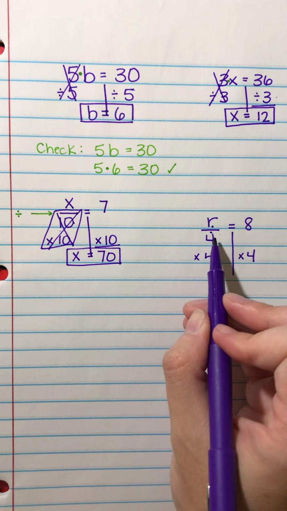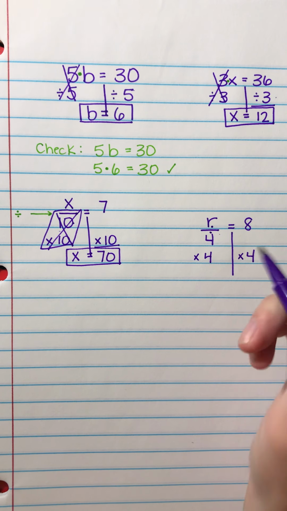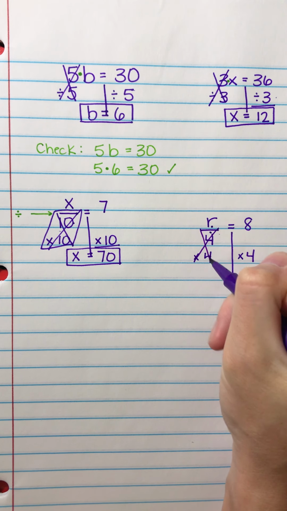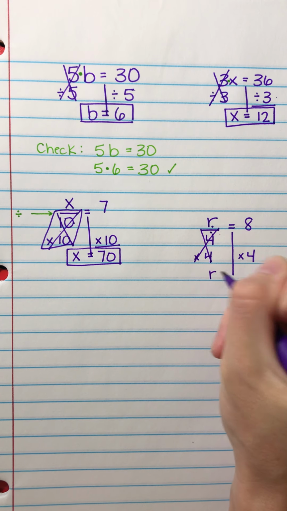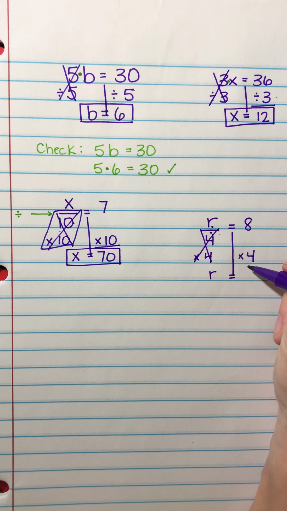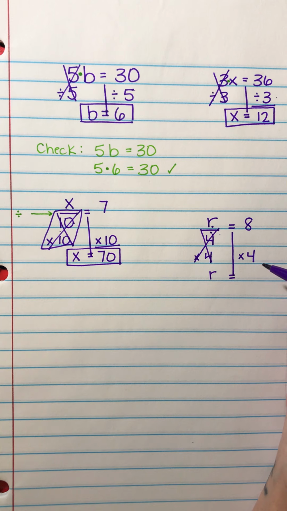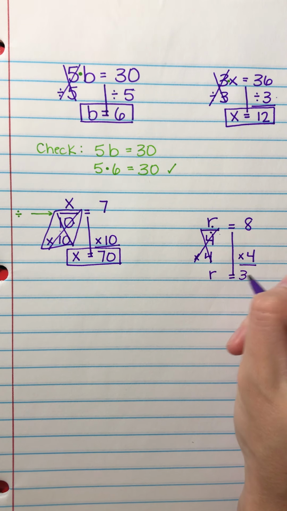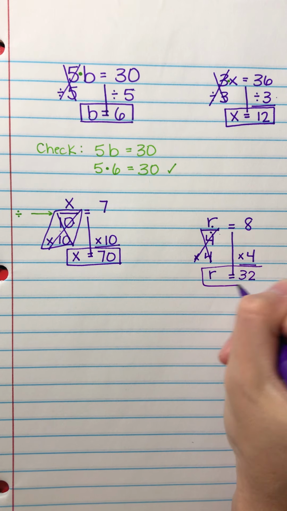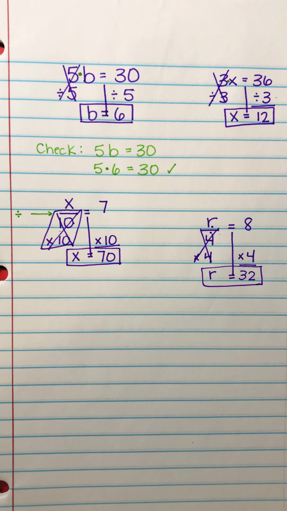So instead of dividing by 4, I multiply by 4, which means that my opposites here cancel each other out. They go away. I'm left with the letter R. And then all I have to do is solve on this side, which means 8 times 4 equals 32. And that would be my final answer. Again, I can always do a double check with that, just like I did above here in green, just to make sure that that actually does work out.